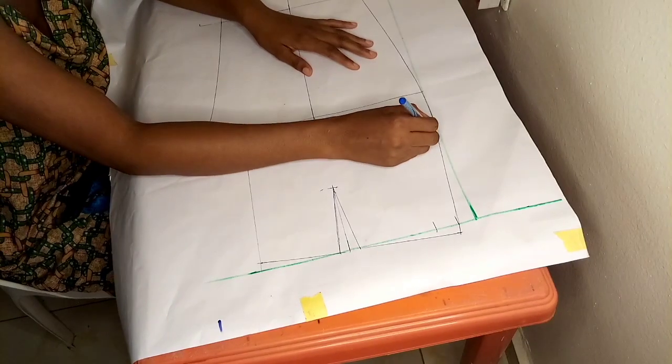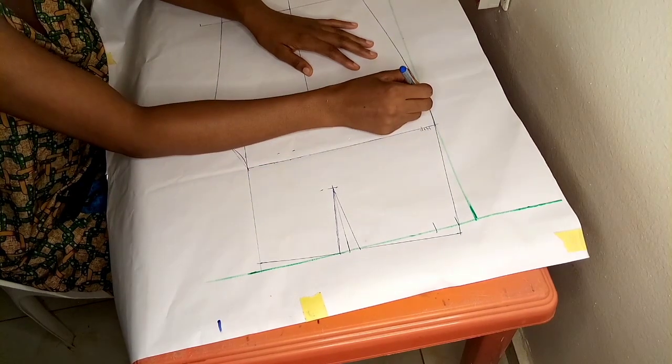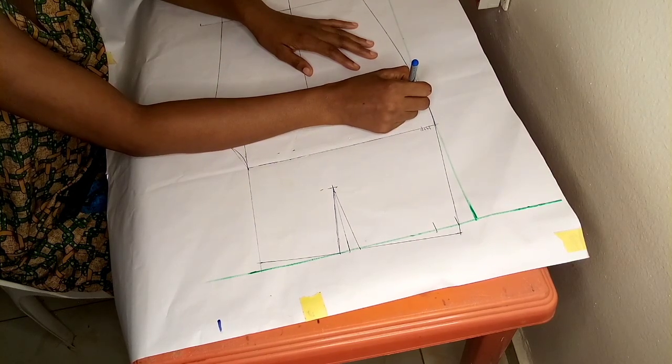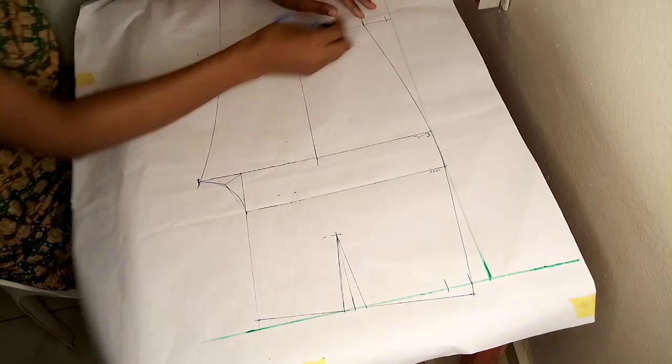This is our hip line. This is our crotch line. Our knee line.